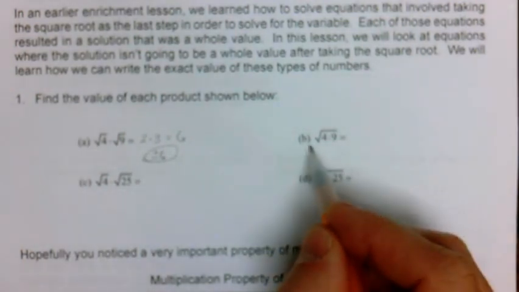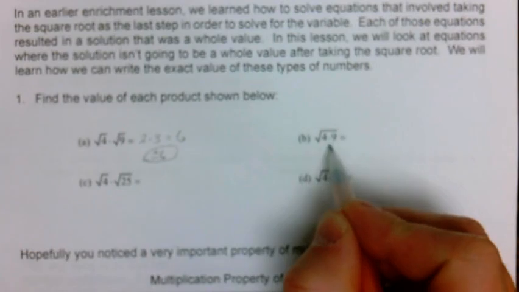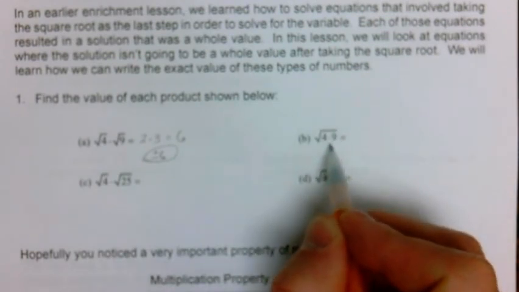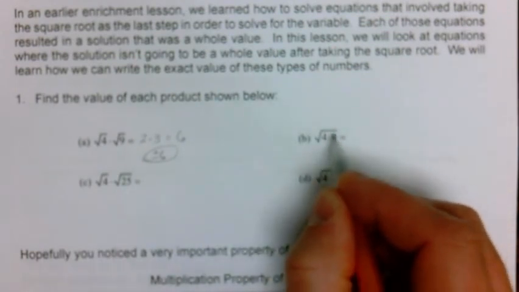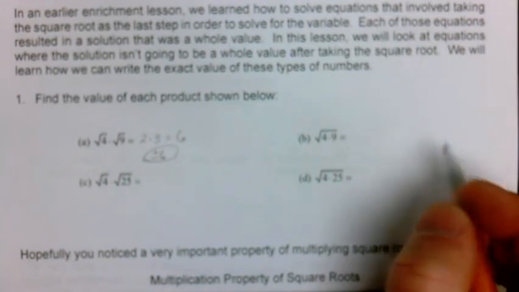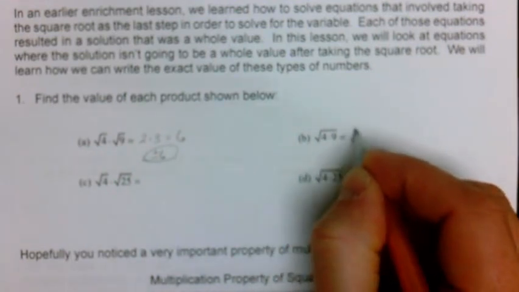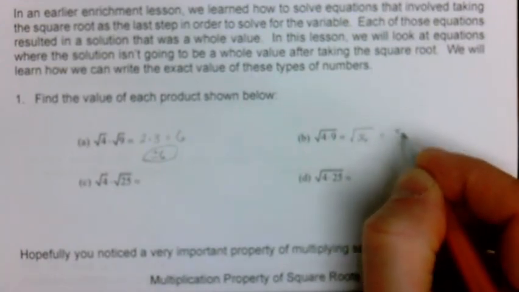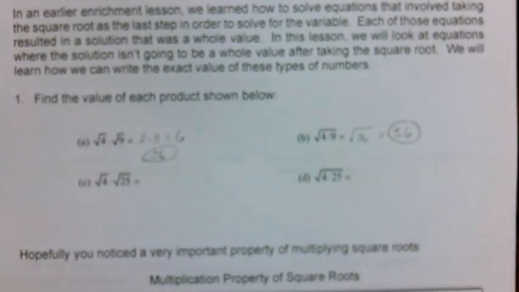If you look at letter B, it looks very similar to letter A, except now it's the square root of the product 4 times 9. Here it was the product of the square roots, but here it's the square root of the product. Before I can do the square root, I need to know what number I'm taking the square root of. So I'm going to do 4 times 9, which is 36, and then I'm going to do the square root of 36, which again is positive or negative 6.